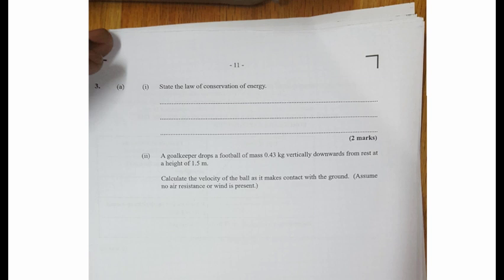Again, we're doing a walkthrough video. We're doing a series of walkthrough videos for the January 2019 CSEC physics examination. We're on question 3. I've done question 1 and question 2 in previous videos. They are listed and linked below in the description of this video, so feel free to check them out if you have not yet done so. Alright, so we're on to question 3. Question 3, part 1, asks us to state the law of conservation of energy.